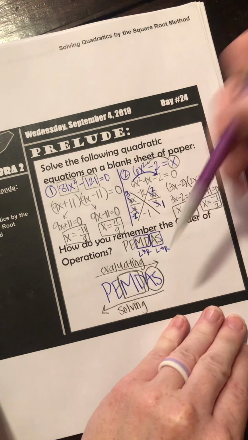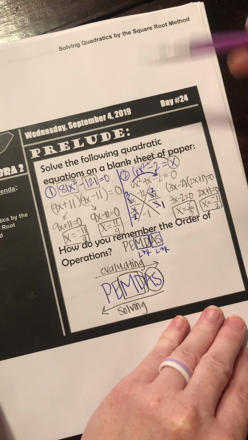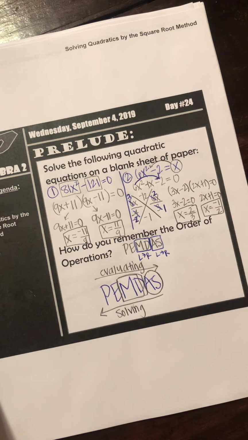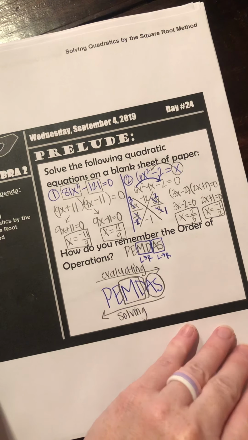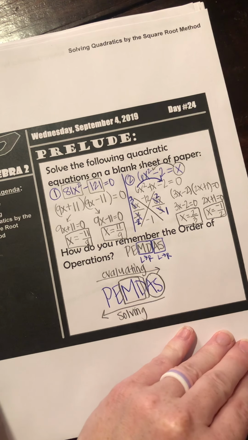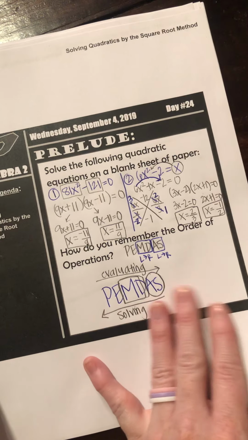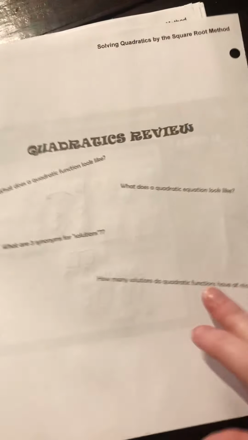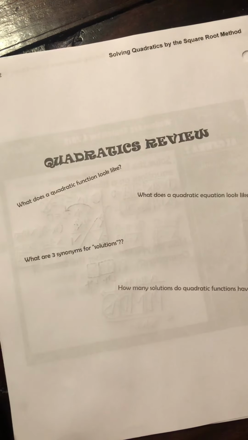Okay, so we're going to need to remember our order of operations as we start solving quadratics by the square root method. And that's what we're going to do today. This is very, very simple. Okay, we just have to make sure we follow our order of operations. So if you will, take your paper and let's flip it over here real quick. Okay, let's do a quick quadratics review.